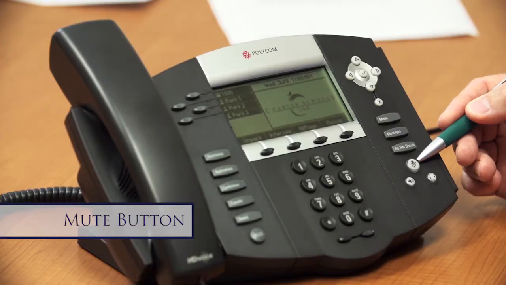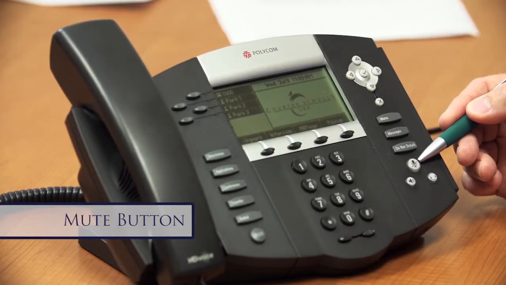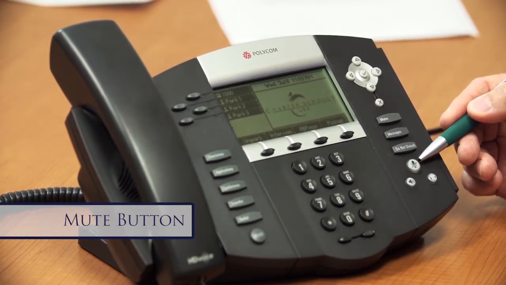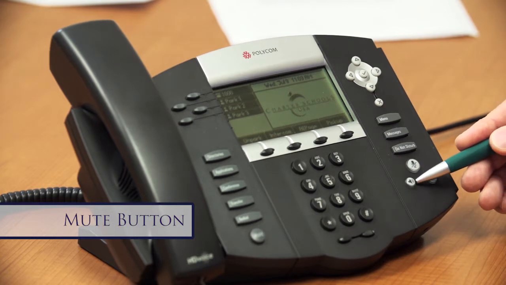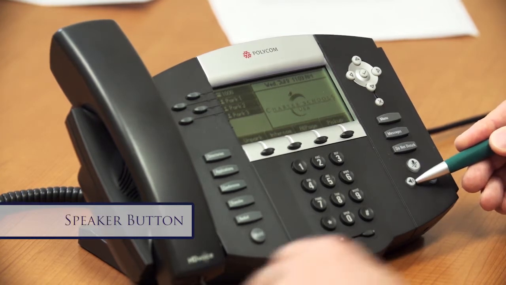Directly beneath Do Not Disturb is a mute button. It's important to note that this button is only working when it is lit up. You must have an active call first and then press the mute key. To take the phone off of mute, press the button again. Next, we have speakerphone.